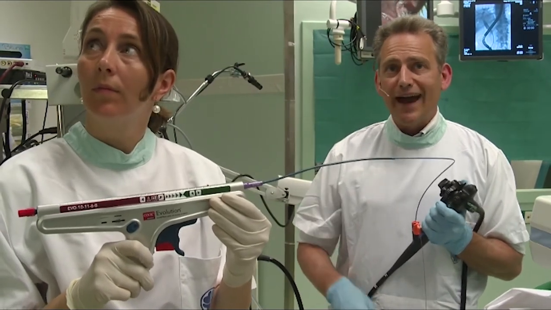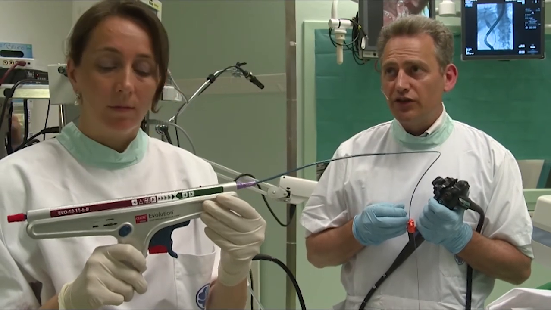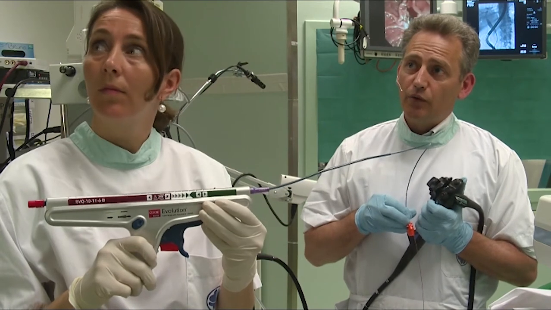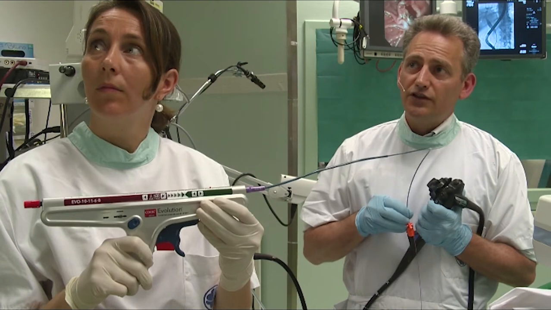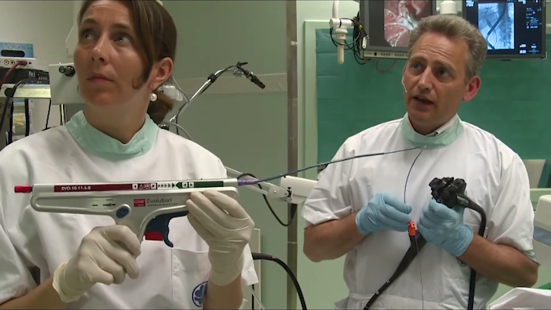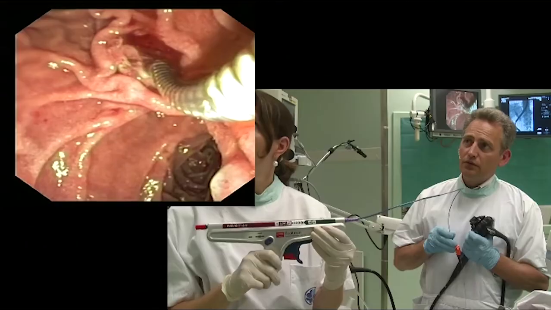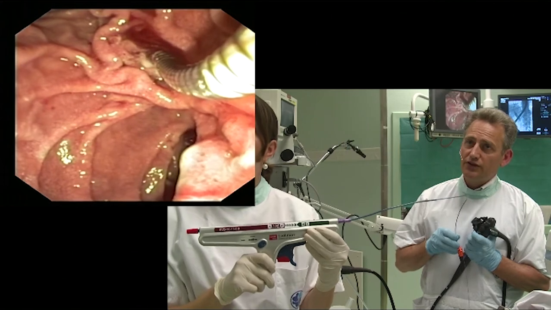The next thing is to accurately place the stent in relation to the stricture and also in relation to the ampulla. And what we would like is to have the stent deployed into the duodenum for a distance of about 1 to 2 centimeters. You can see this is very nicely visible now on the endoscopic view. We can see here the yellow marker and the transition towards the stent.